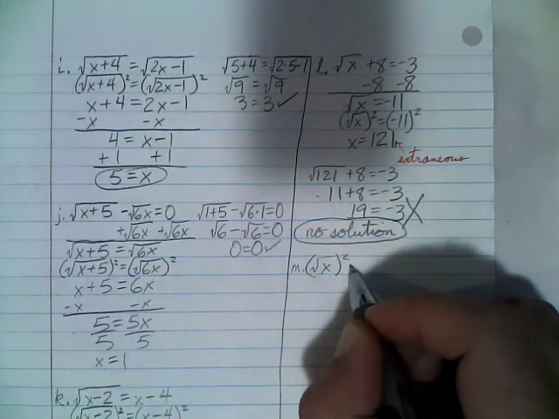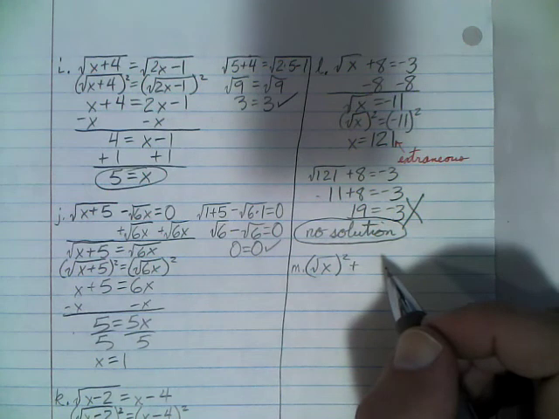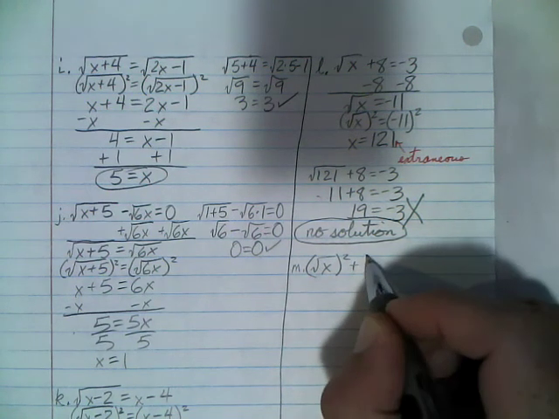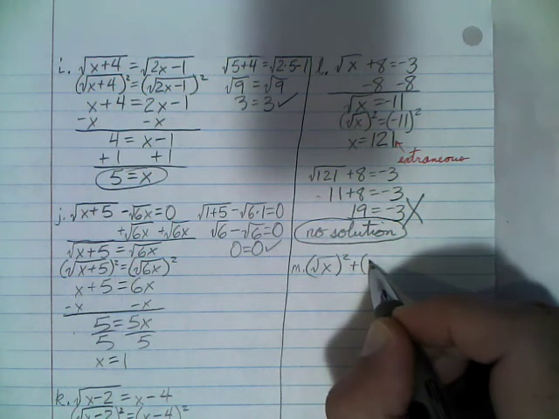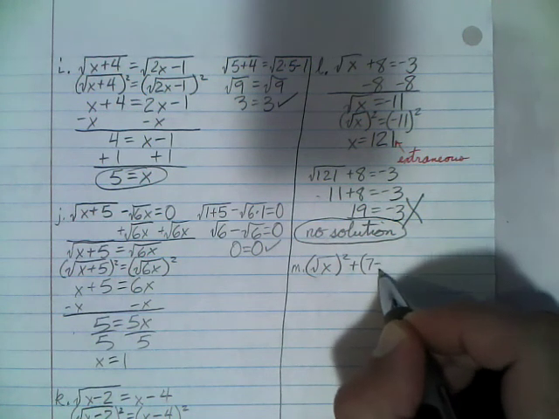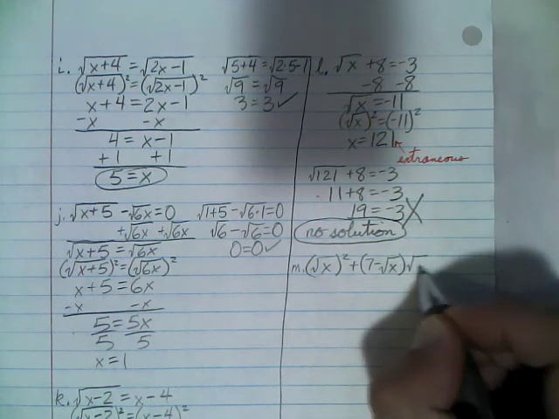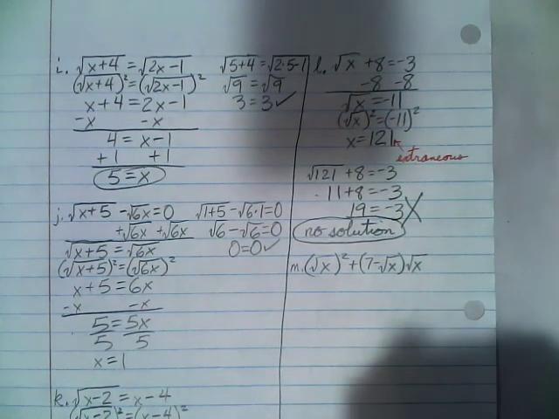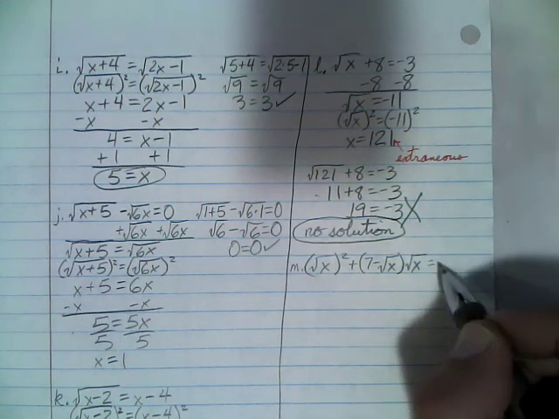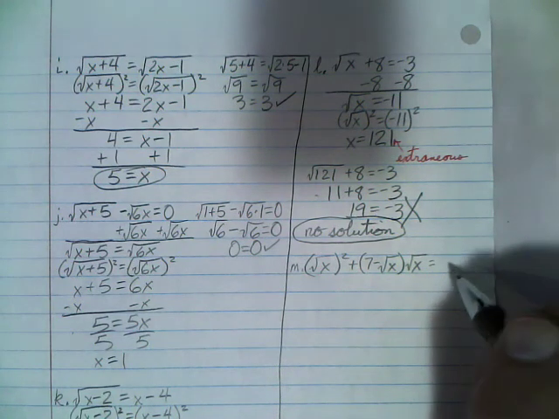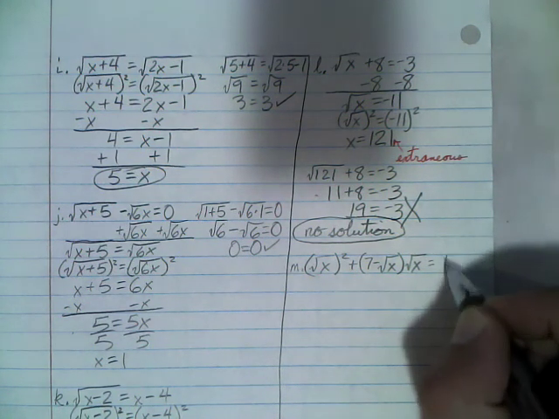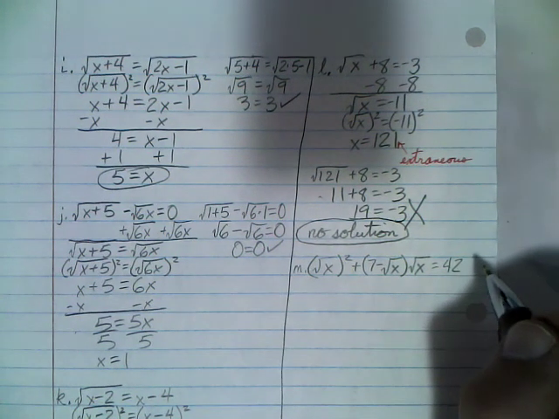And then we're going to add to that the area of the planter. The area of the planter here is 7 minus the square root of x for its length, and then its width is another square root of x. If we add those together, that gives me the entire area of 42 square yards.